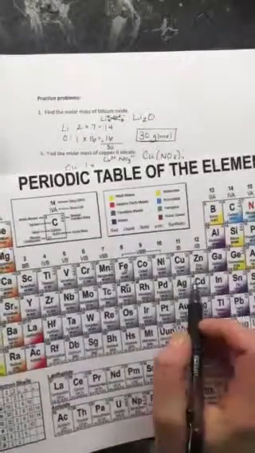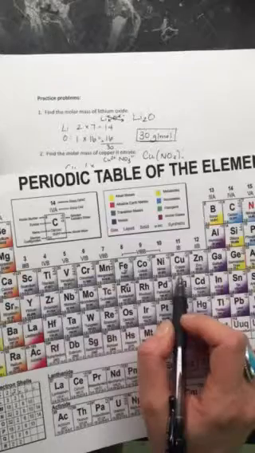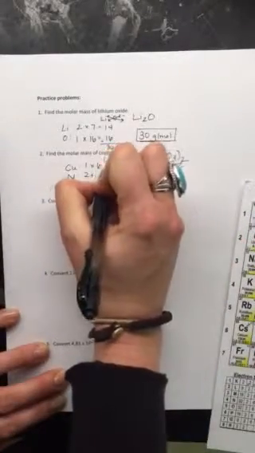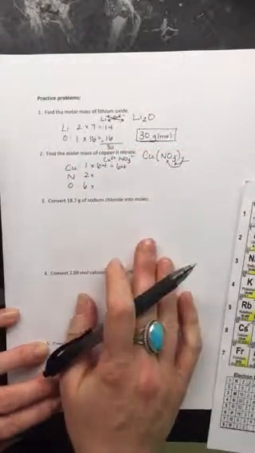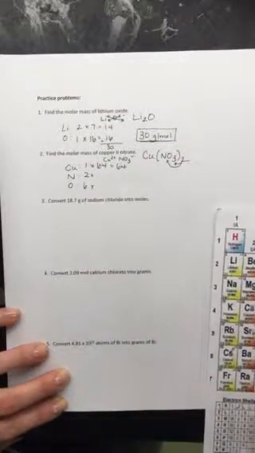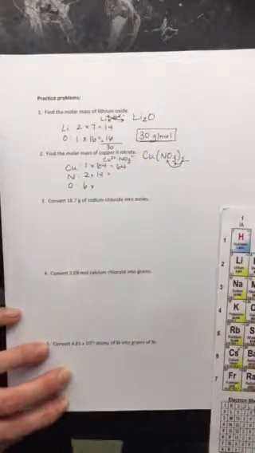Okay, so now we just need to look up the individual masses for each of these. So we've got copper. It is 63.5. We're going to round that to 64. 1 times 64 is 64. Nitrogen, we look that up. It is 14.0. Round that to 14. 2 times 14, 28.